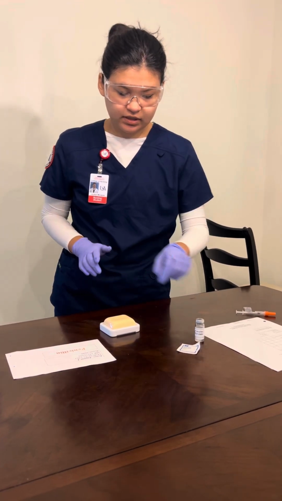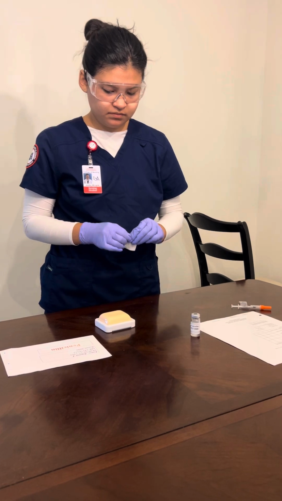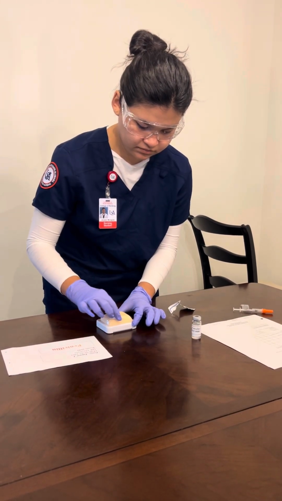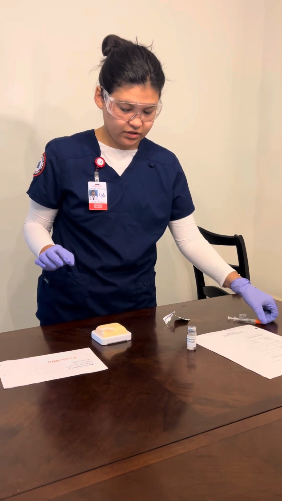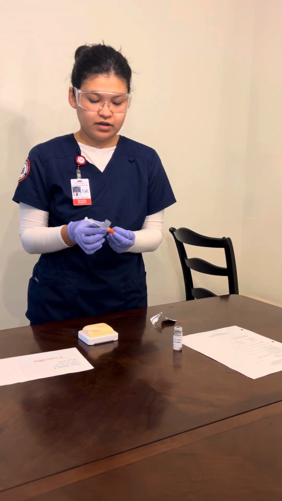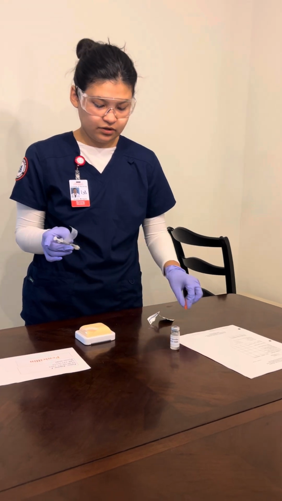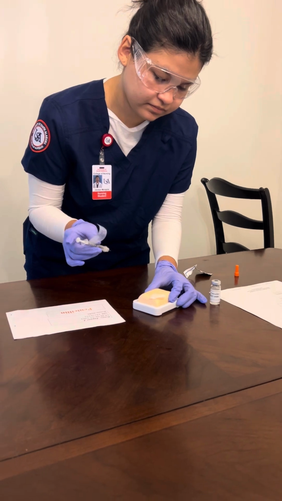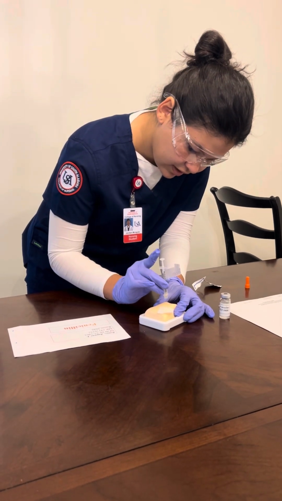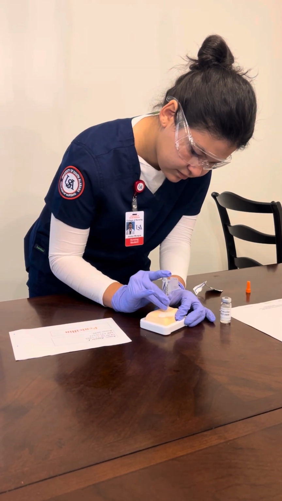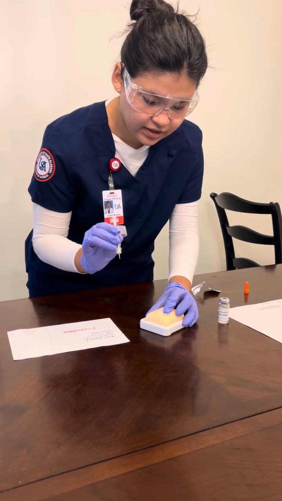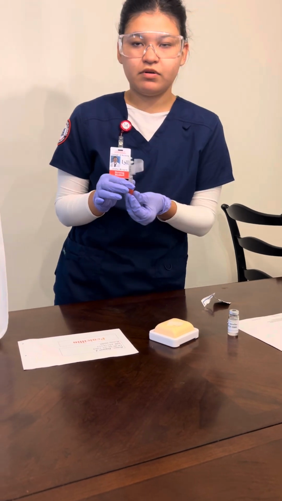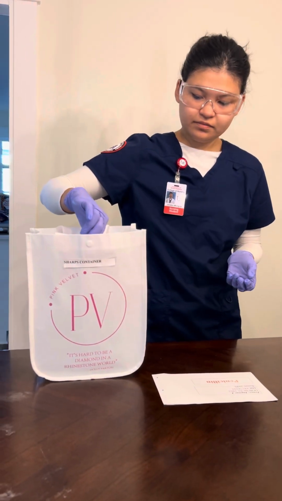So now I'm going to clean the injection site. I am going to uncap my needle. If I can grab 2 inches of skin, I'm going to do it at a 90-degree angle. If I can only grab 1, I'm going to do it at a 45-degree angle. So I'm going to use a 90-degree angle. I'm going to put the alcohol pad over, applying pressure, but not massaging. I'm going to dispose of my needle in the sharps container.